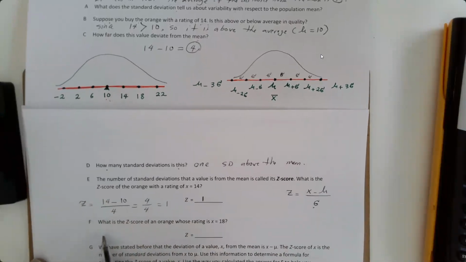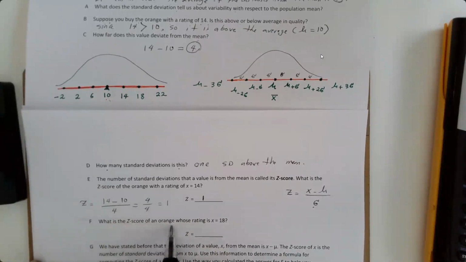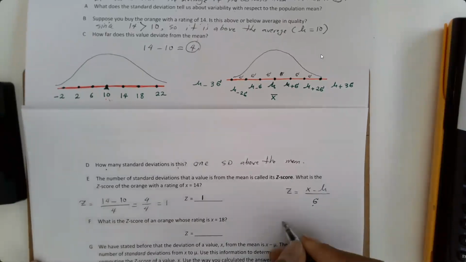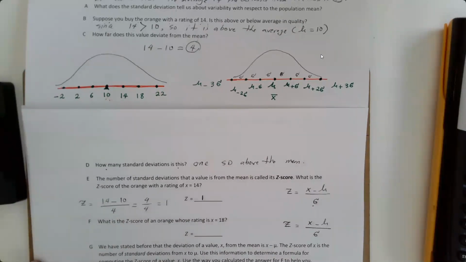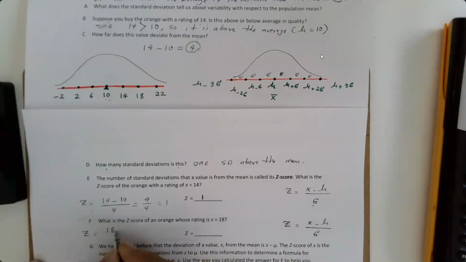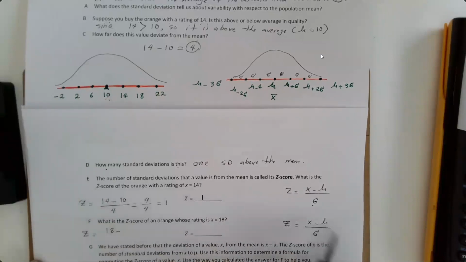F says, what is the z-score of an orange whose rating is 18? The formula for z-score is x minus mean divided by sigma. So x is 18. 18 minus mean, mean is 10, divided by sigma, which is 4. So we have 8 divided by 4, which is 2. So z-score is equal to 2.